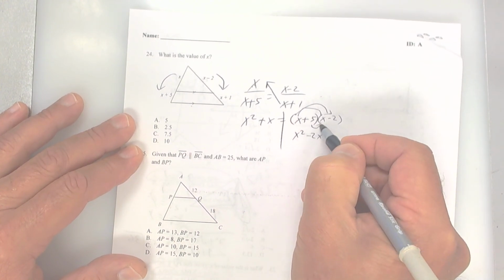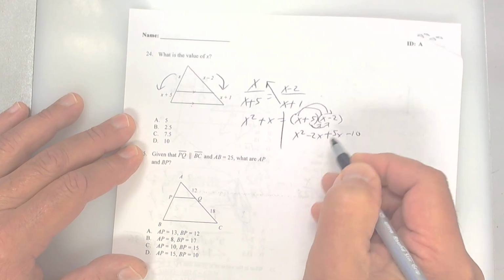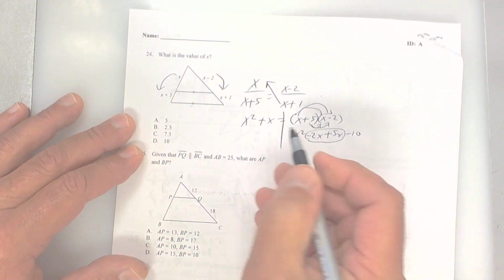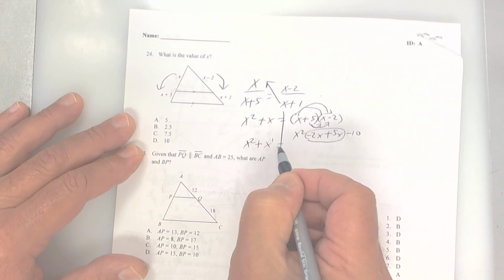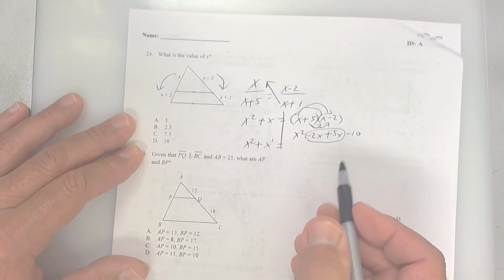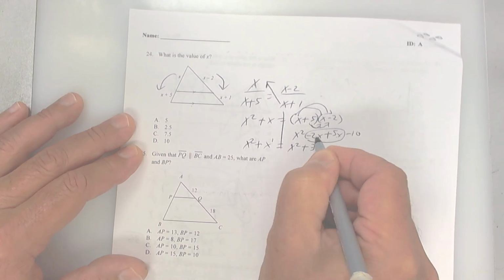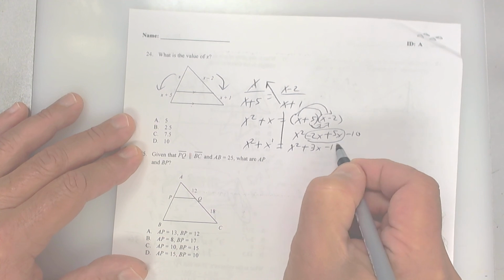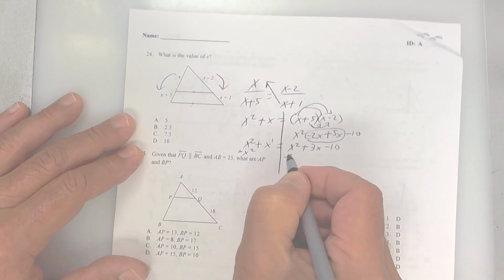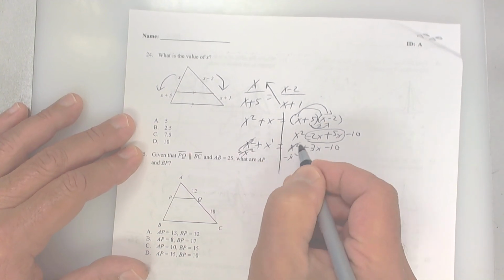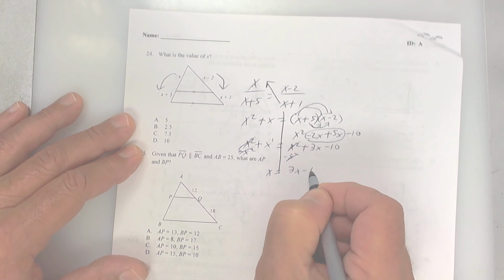Then you go to the next number here. So you get plus 5x, and here you're going to get a negative 10. You're going to add this up. So you're going to get x squared plus x. You can't add these up because they're not like terms. They don't have the same exponent. So you're going to get x squared plus 3x, because 5 minus 2 is 3, minus 10. Now here you got x squared on both sides, so you're going to subtract x squared, and thank goodness that cancels out. So you get x equals 3x minus 10.